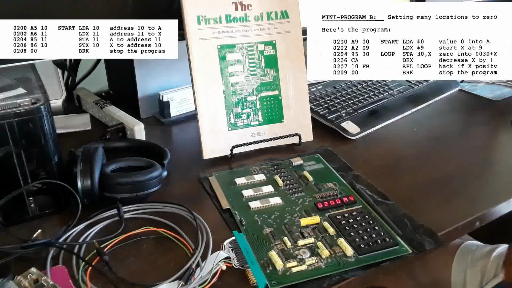You may now have noticed that we are using 3 new machine language codes for LDA, A9, and LDX, A2, and STA, 95, than we used in mini program A, where we were using memory addresses 0010 and 0011 to load data into our registers. This time, LDA and LDX are using immediate addressing mode, which basically means we are giving LDA and LDX the actual values to load following the commands themselves.